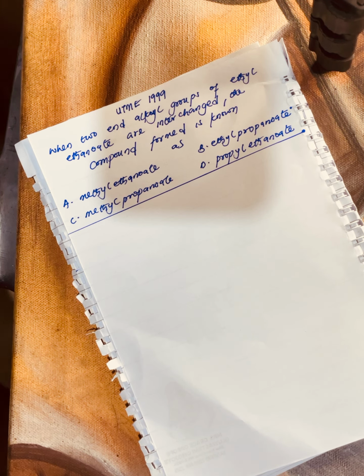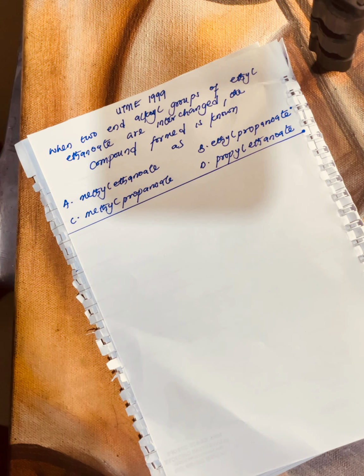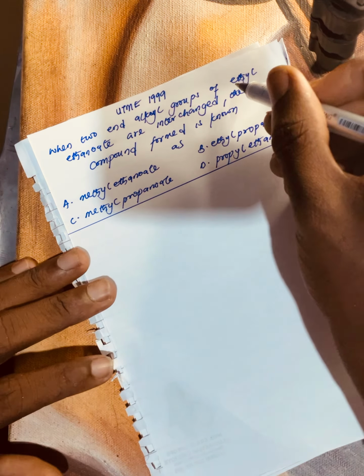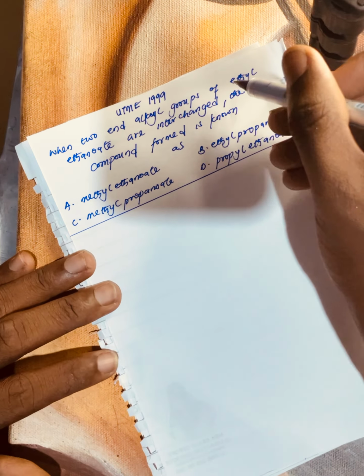So this question is from 1999, and I would always find it funny. Jam says, when the two end alkyl groups of ethyl ethanoate are interchanged, the compound formed is known as. So I always do not consider this as a chemistry question. It's just, I see it as verbal reasoning.